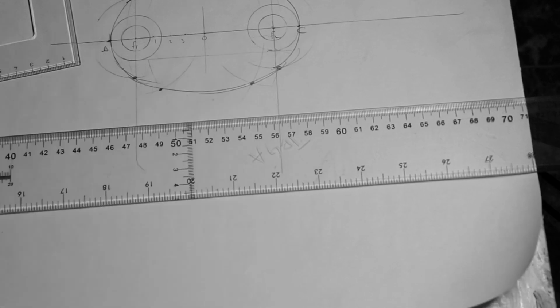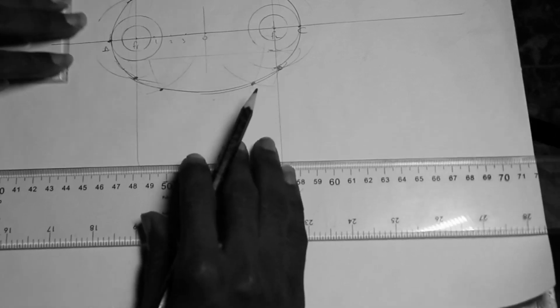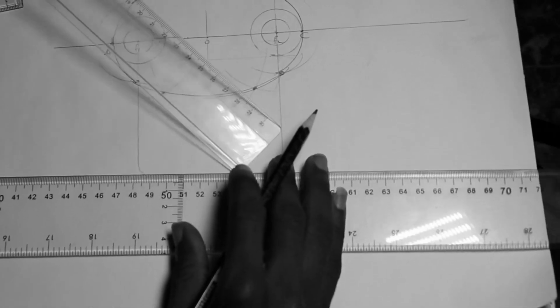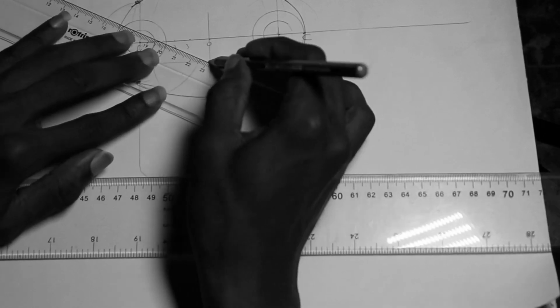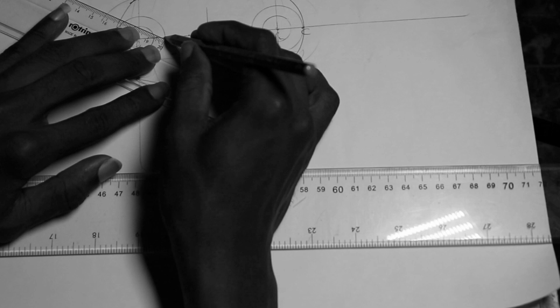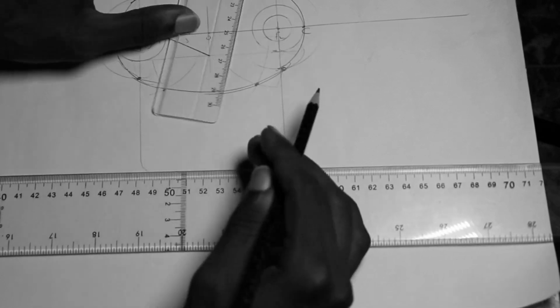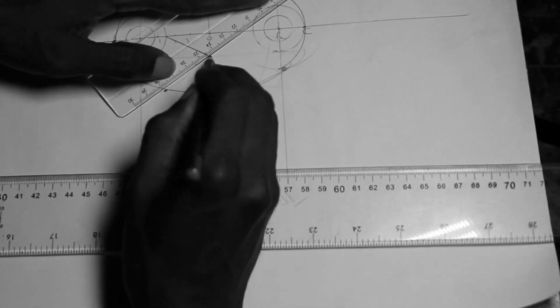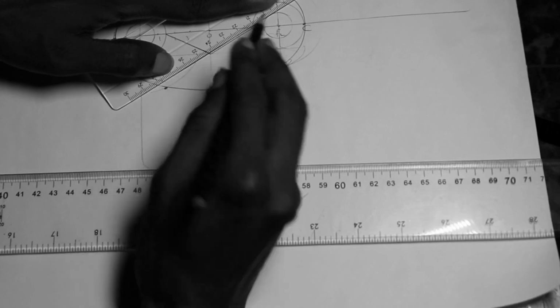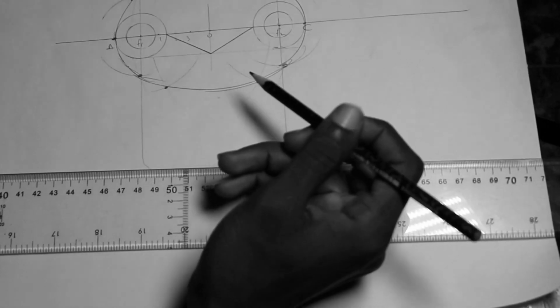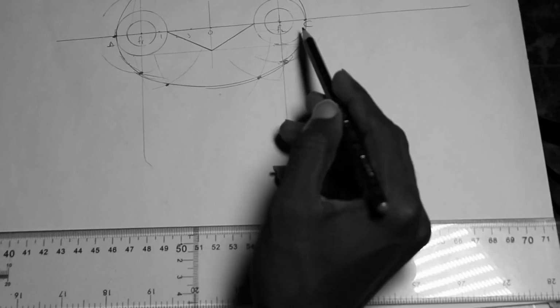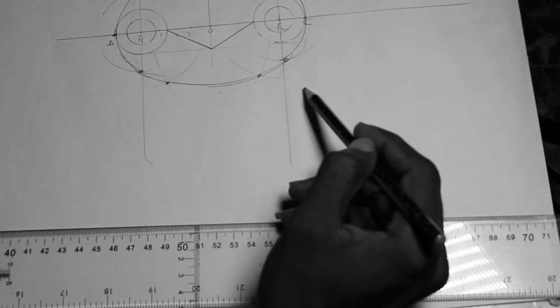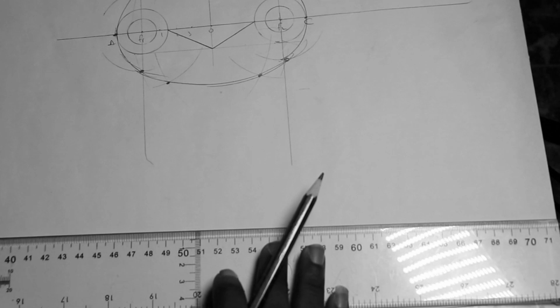So from this central point to the wall of this eye, and from this central point to the wall of this eye. So for this, we already projected. They told us from the center here downwards, measure 60, then measure 70.